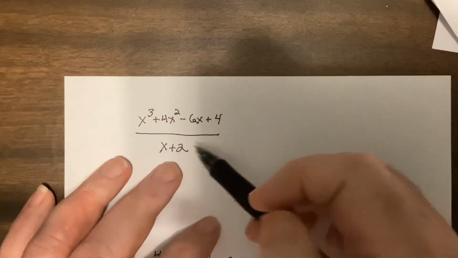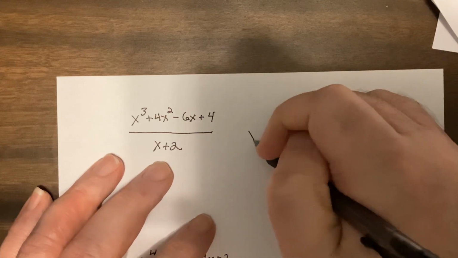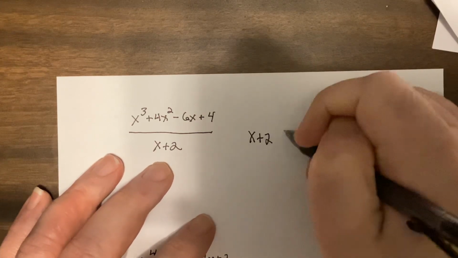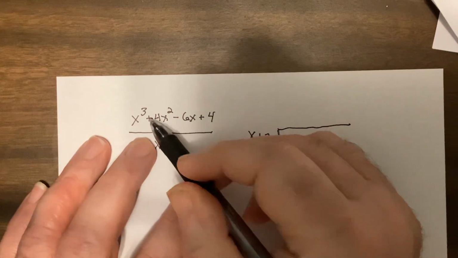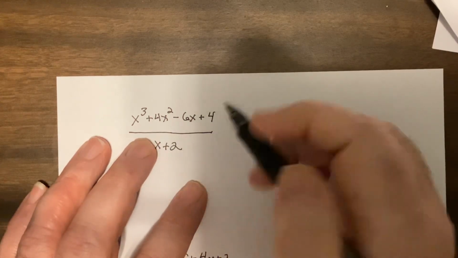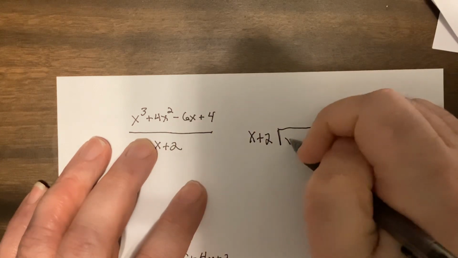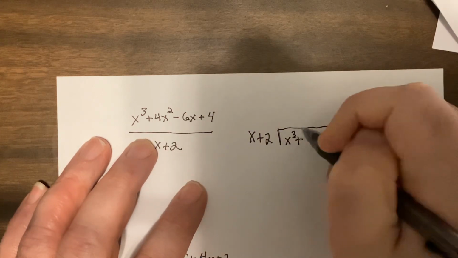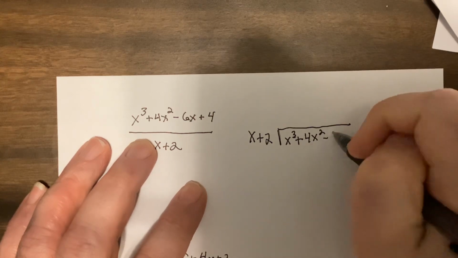So what you do is take the bottom term, that's called the divisor, put it out front, then under the division symbol, you put highest power to lowest power, the polynomial on top, that's called the dividend. Then the answer goes on top, and that's called the quotient.